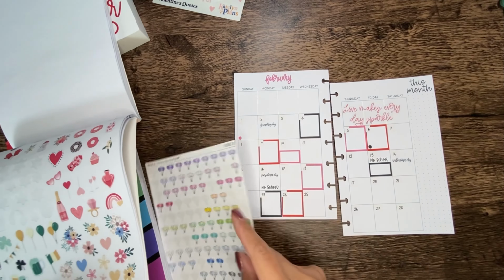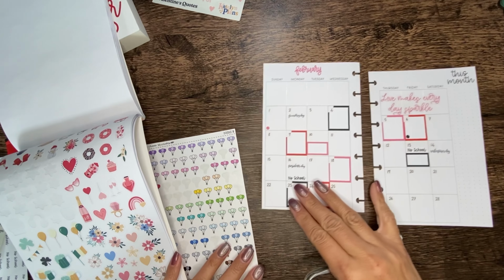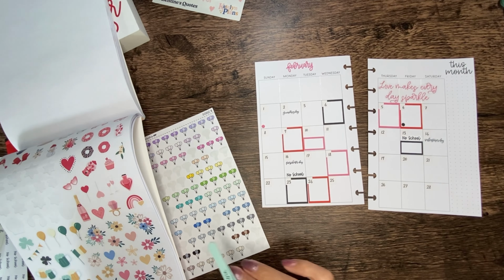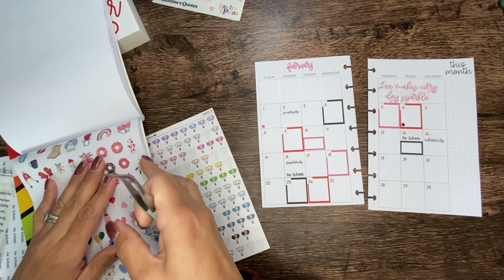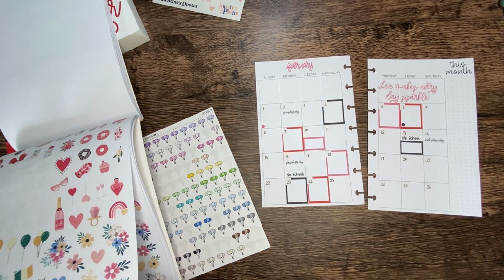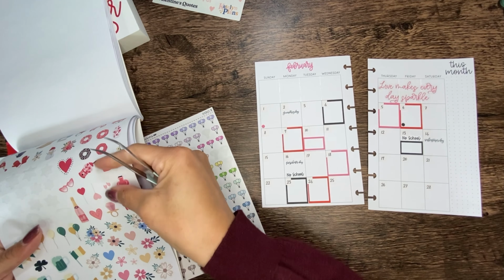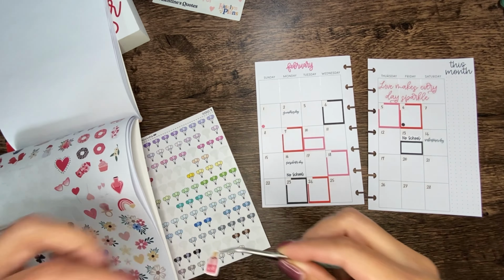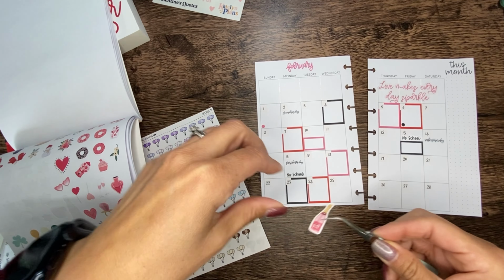Okay, since we have boxes on those already, and these have variations in shades of the colors, let's put down some deco first before I get too far into the weeds here. And then we'll go back and add in the little balloons.